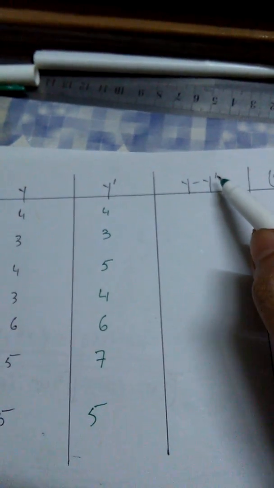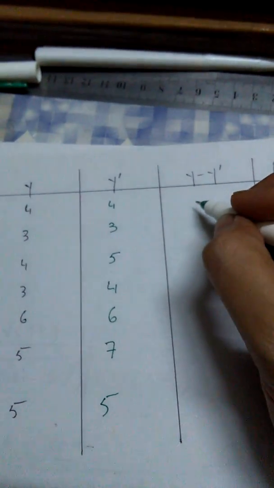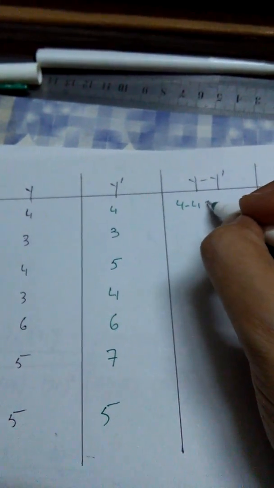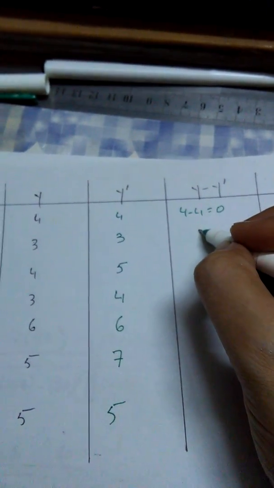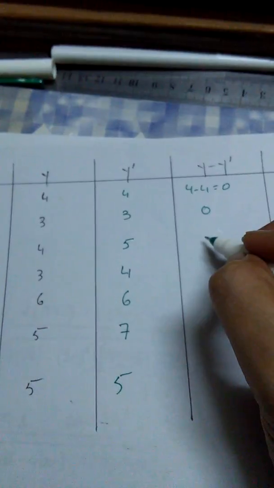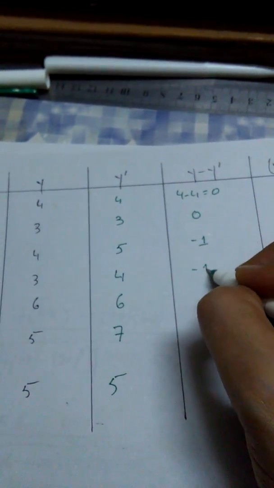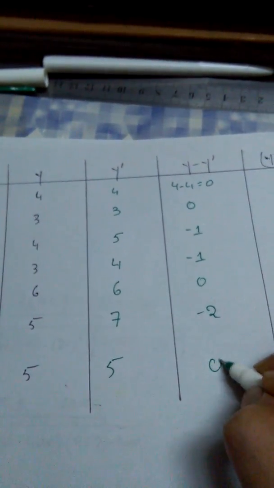This is the actual value, this is the predicted value. Just put the complement in order to make a difference. So it is 4 minus 4, 0. Okay, this is also 0, and I'm just writing it directly. It's 4 minus 5 gives you minus 1. It's also minus 1. Okay, this is 0, and this is your minus 2, and this is also 0.